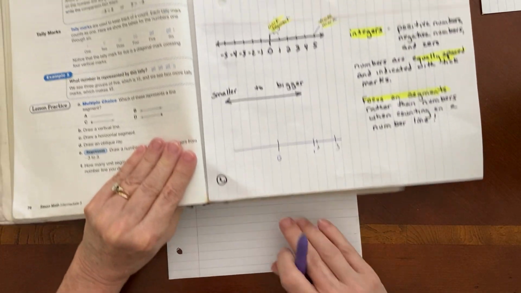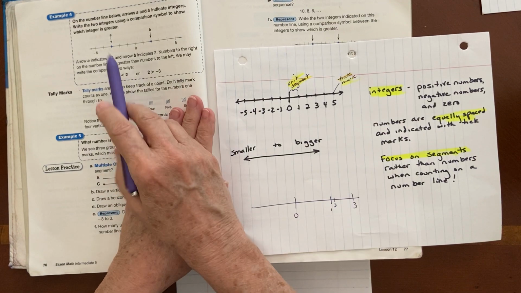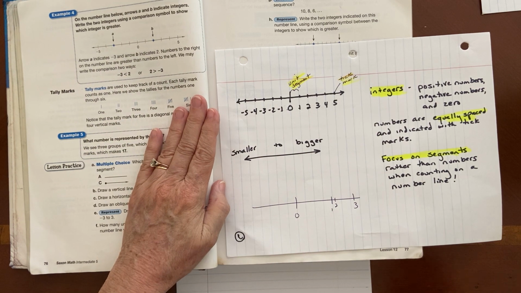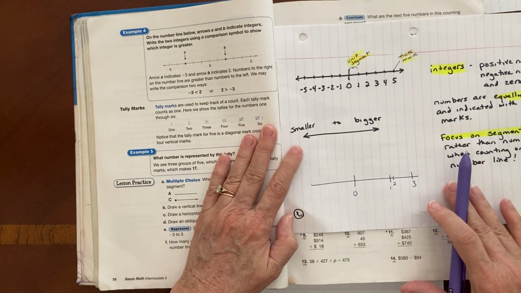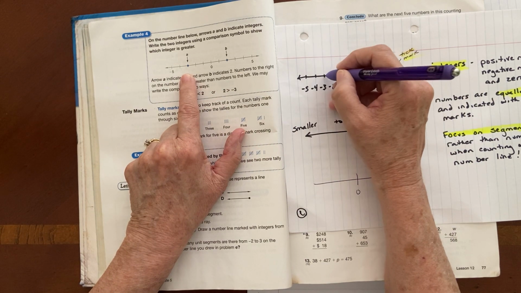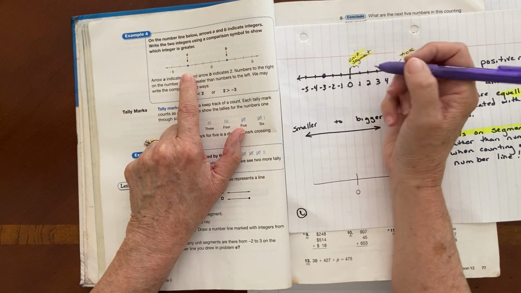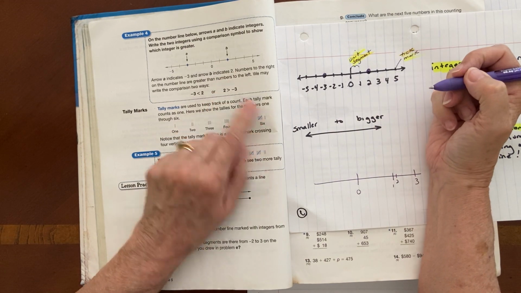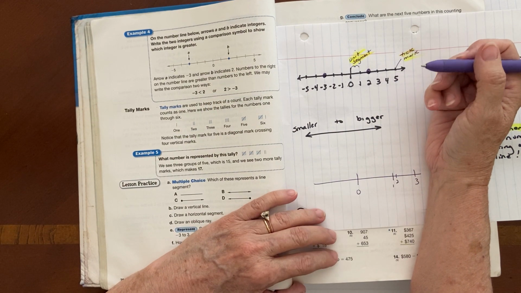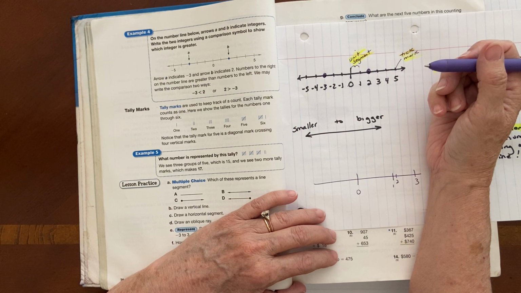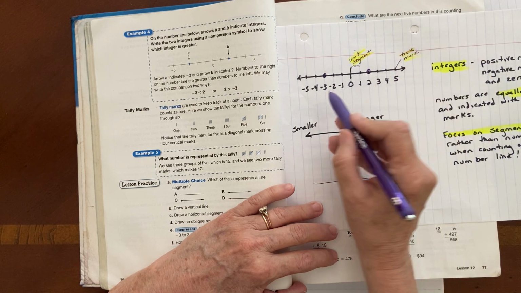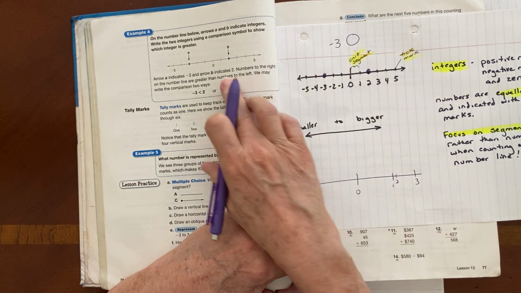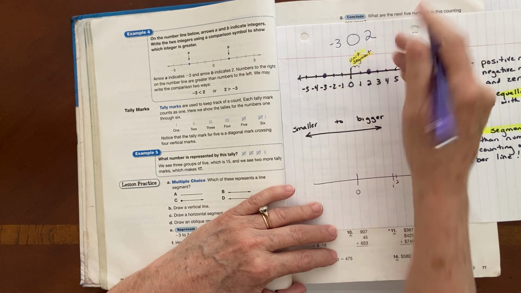Let's see. It says on the number line below, use arrows A and B to indicate integers. Can you see that? Sorry. So they put a little dot here and they put a little dot here. Okay. Write the 2 integers using a comparison symbol to show which integer is greater. So that's a -3 and that's a 2.